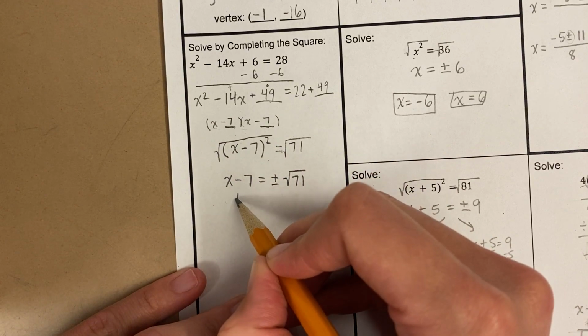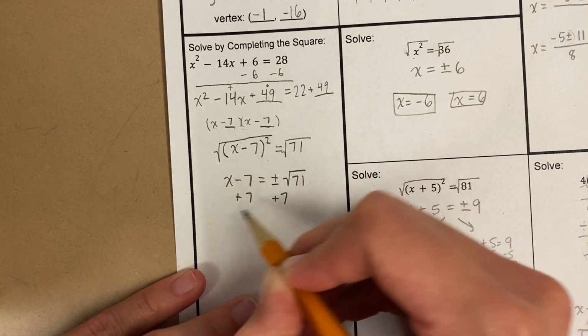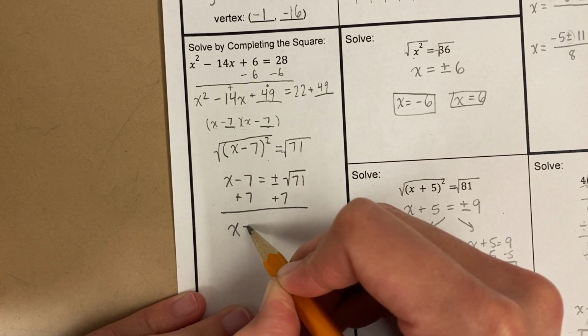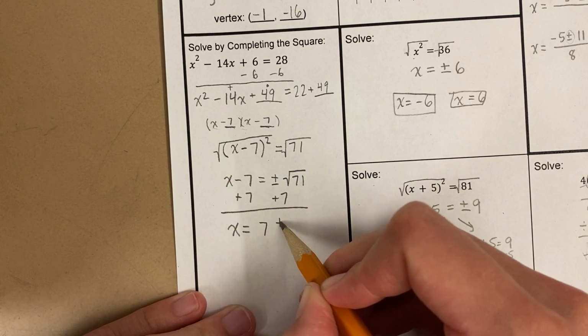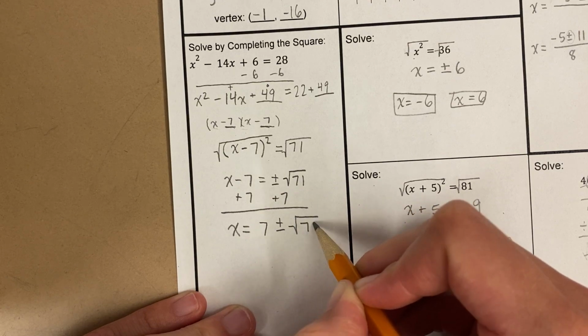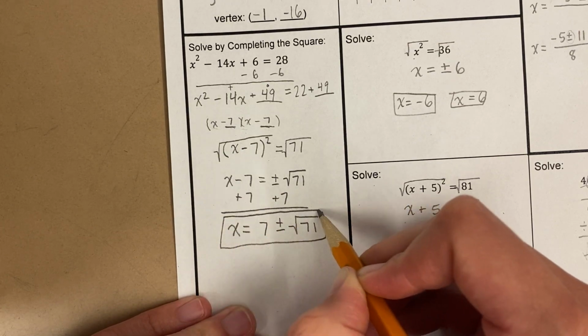But I still need to have x by itself, so I'm going to go ahead and add 7 on both sides because I like to have x by itself. So x equals, watch how I write this, 7 plus or minus the square root of 71. Just like that.